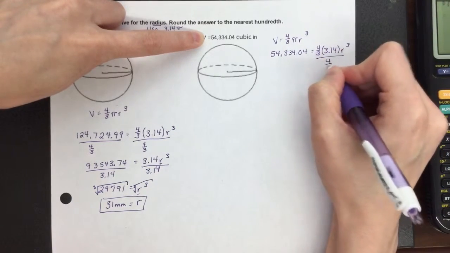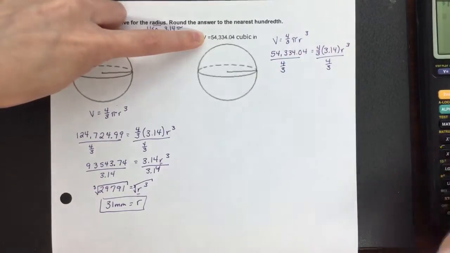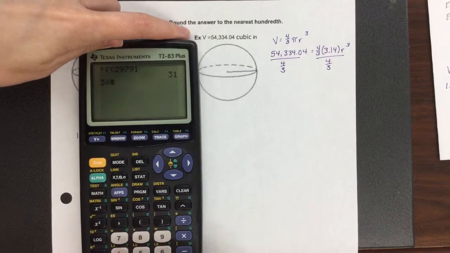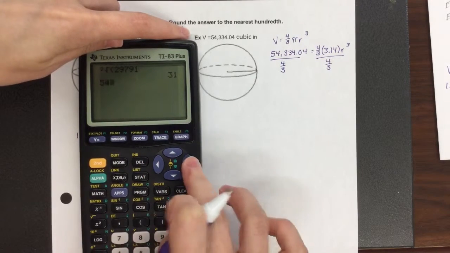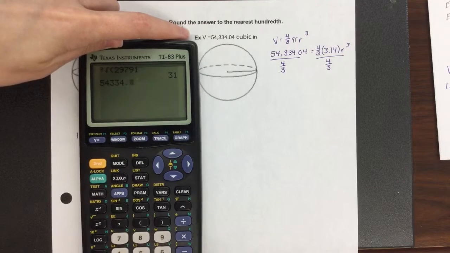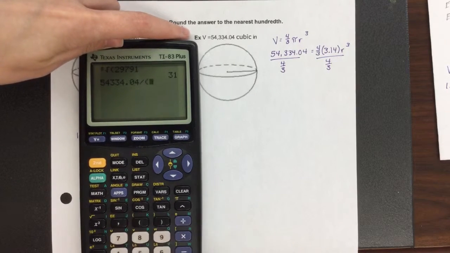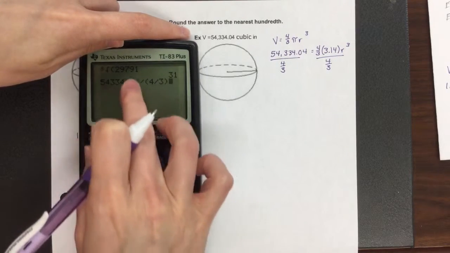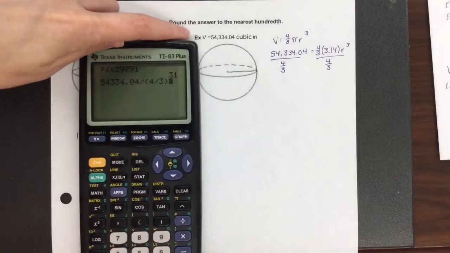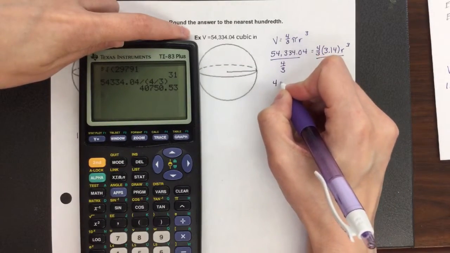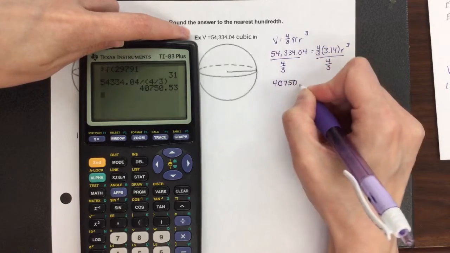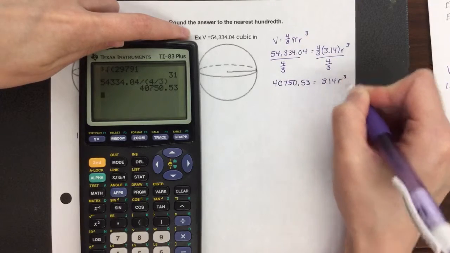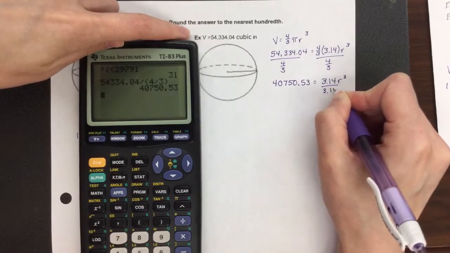So divide both sides by 4/3. So 54,334.04 divided by, notice I'm going to put the 4/3 in parentheses in the calculator. That way it tells the calculator take this number and divide it by 4/3. And that'll leave us with 40,750.53. It's going to be equal to 3.14 times radius cubed. Divide both sides by 3.14.